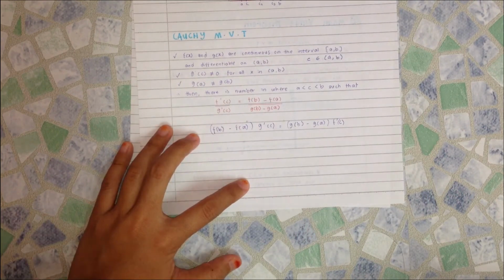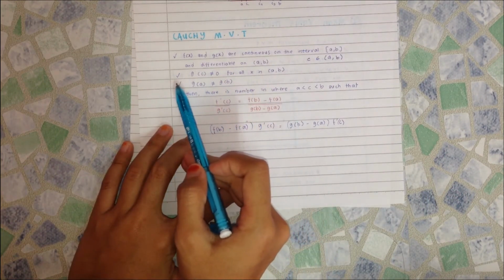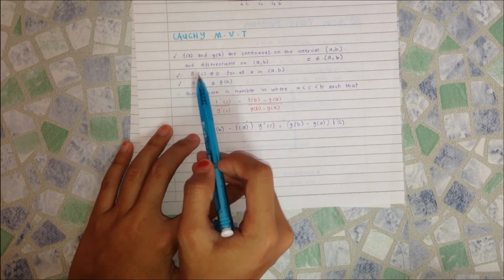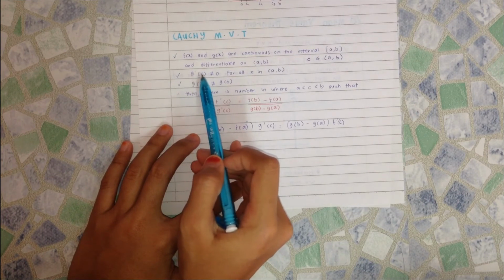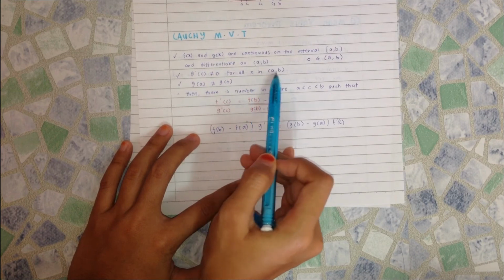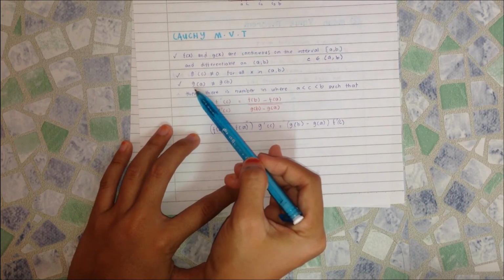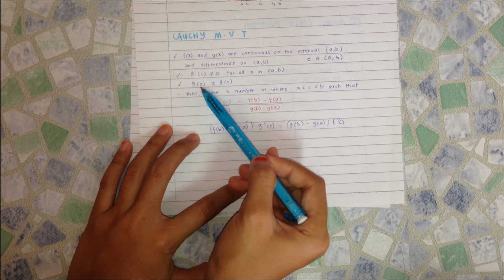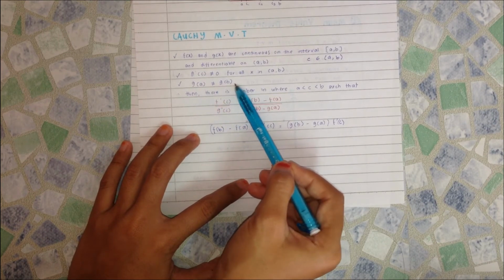Of course, g'(x) is not equal to 0 for all x in interval (a, b), and g(a) is not equal to g(b).